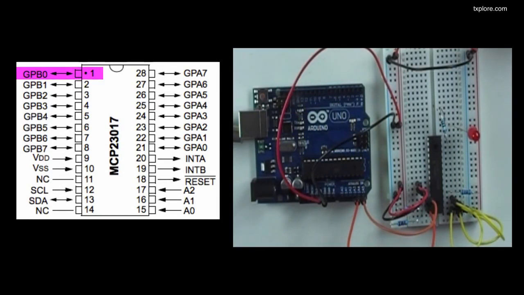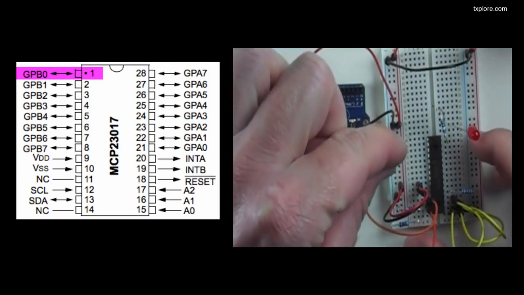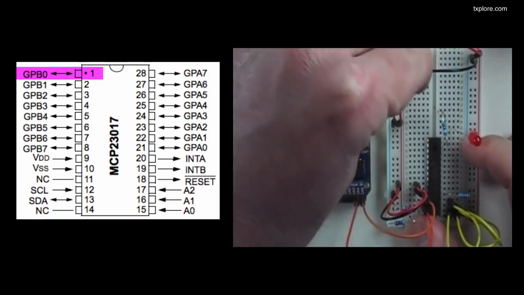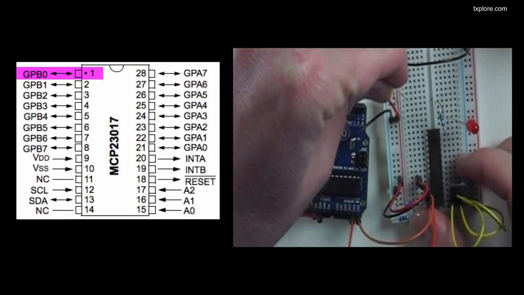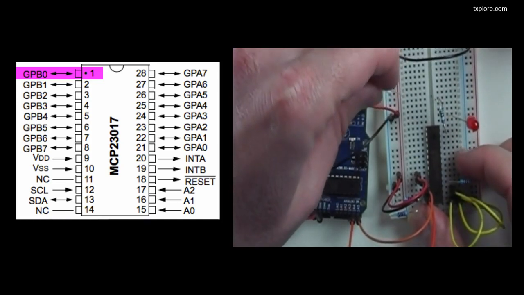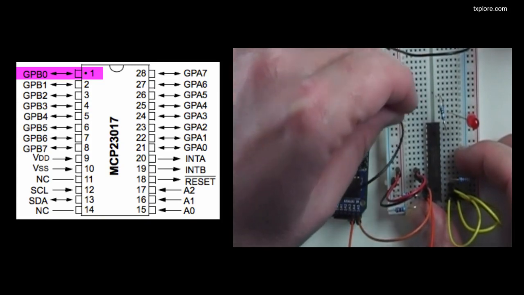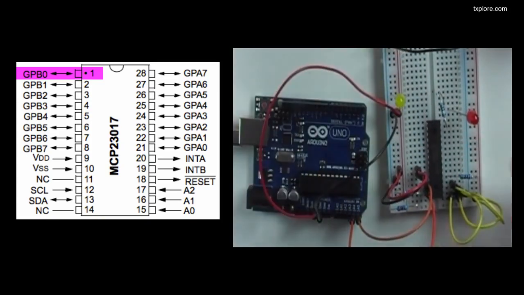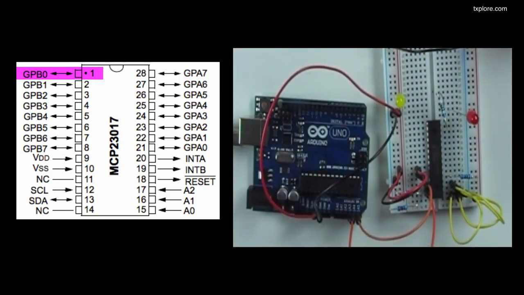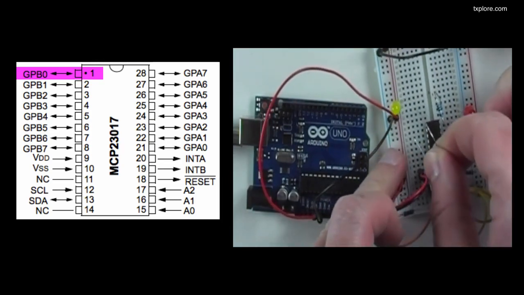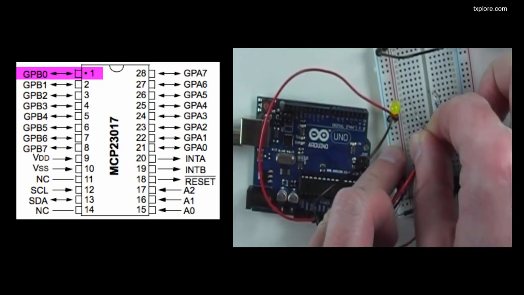So let's plug this yellow LED. I'm going to put it here, like that, and a 220 ohm resistor will go here.